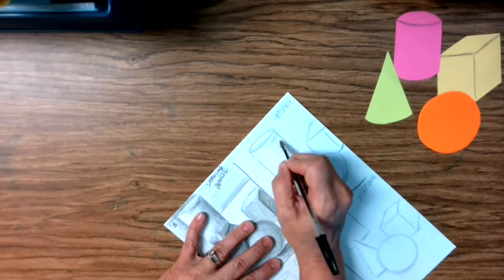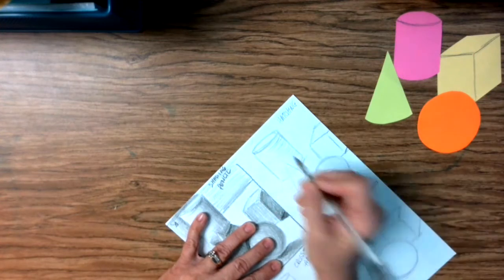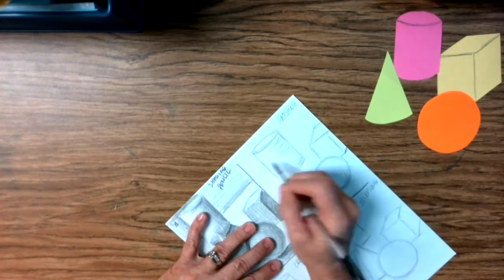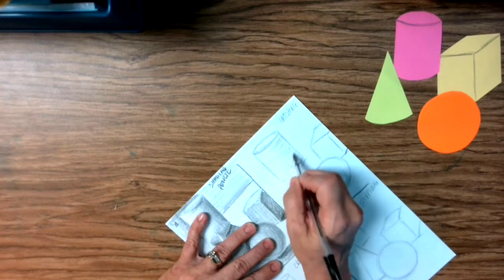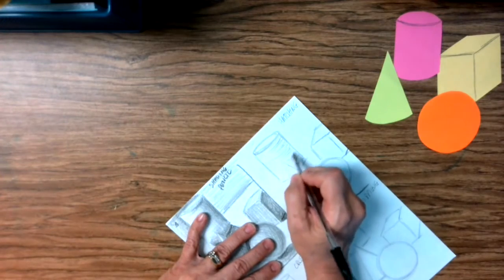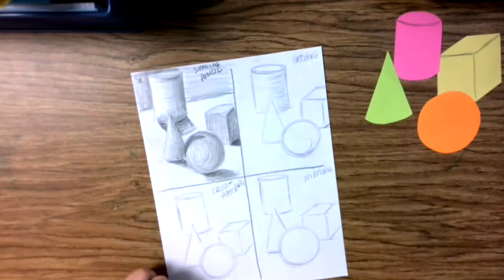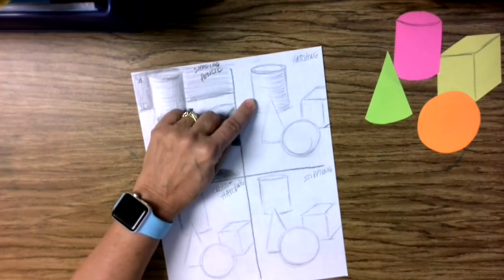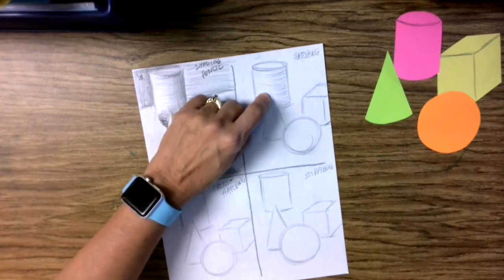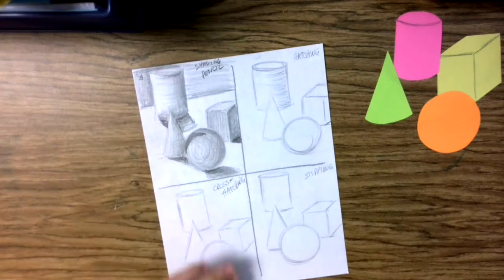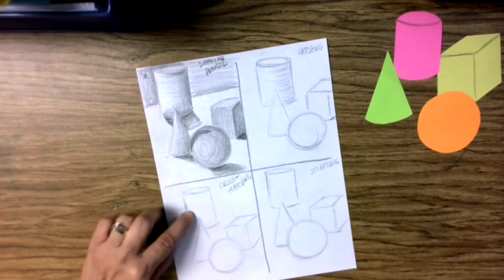For the series of lines, I put my pen down and lift as I come across. I have a tendency to go faster since I've done this a few times. So that's hatching, all going one direction. Cross hatching is when we do it again.